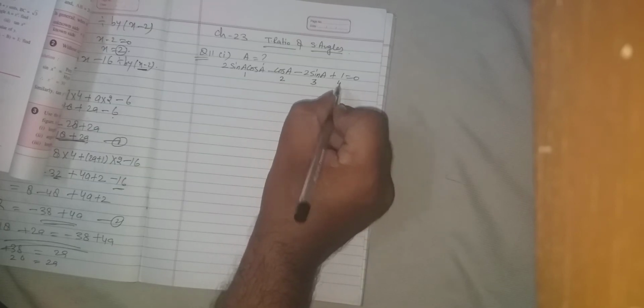This is the first part of question number 11. We have to find the value of angle A. The question is 2 sine A cos A minus cos A minus 2 sine A plus 1 is equal to 0. Just understand, there are 4 terms: first, second, third and fourth. So I am making a group. The first and second terms will make one group and the third and fourth terms will make another group.